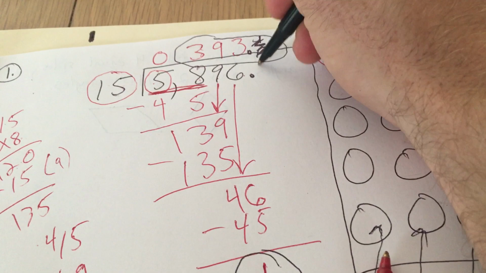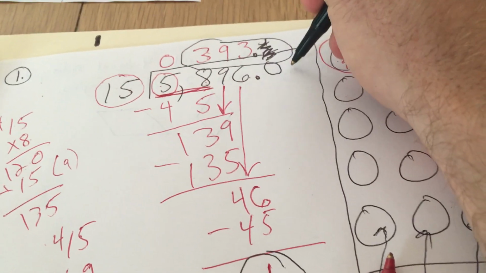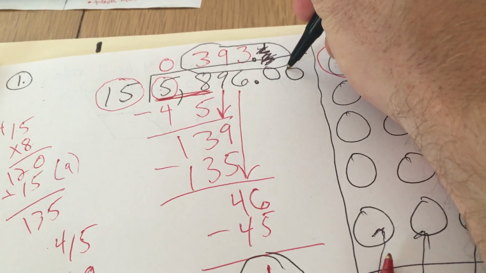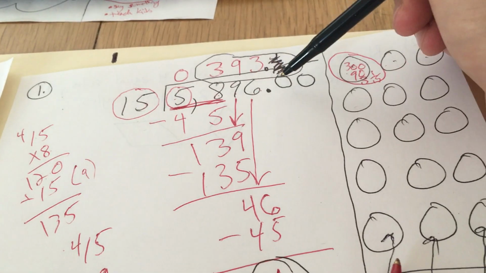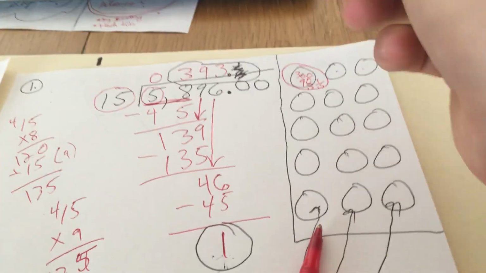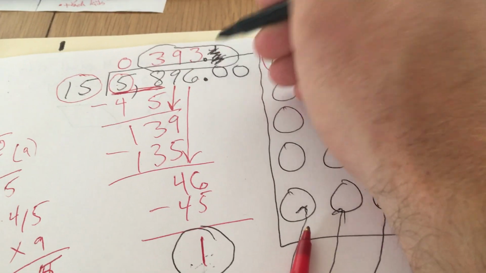To write this as a decimal, we're going to continue. We're going to put a decimal point here after the ones place, just like we're going to put a decimal point here. Then we fill this in with 0 tenths, and we could even put 0 hundredths. We could keep putting 0 because there's none of them, right? So if we need to find a decimal, we can put a 0 here and just continue dividing. We have that 1 that's left over.